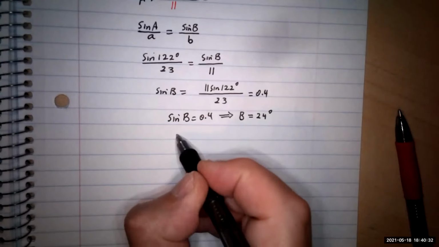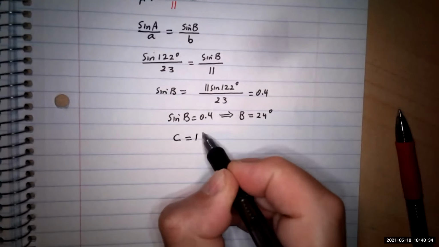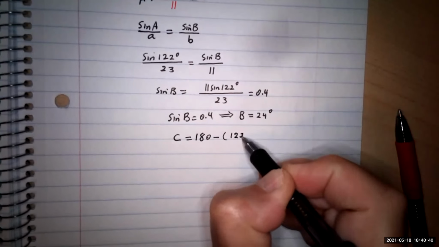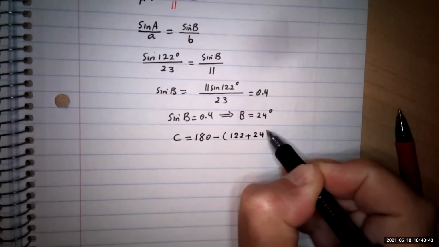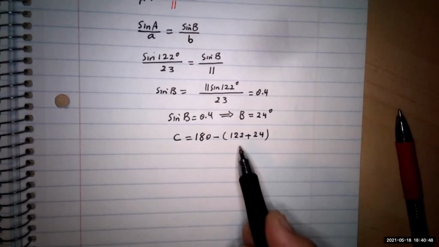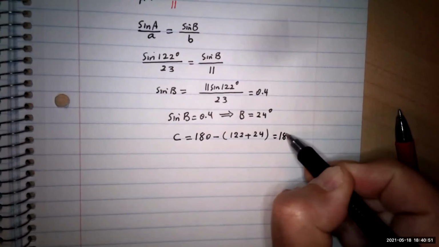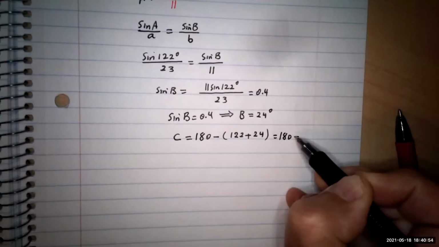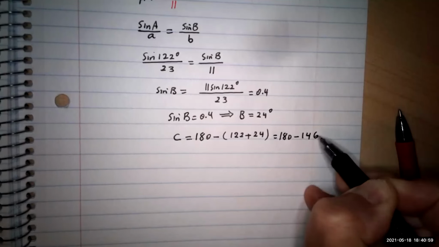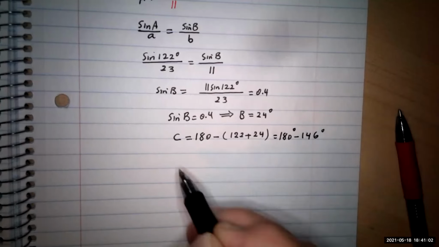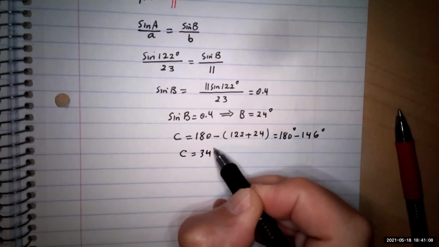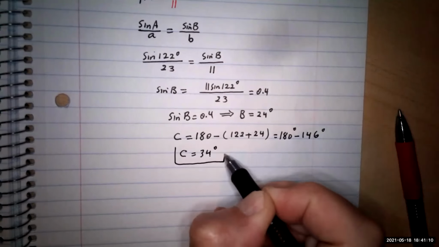Okay, so the angle C is going to be 180 minus the sum of these, 122 plus 24, which is quite a lot. So you don't need to check the other angle. So this is going to be 180 minus 146, those are degrees, of course. So the C is going to be 34 degrees. Any question?